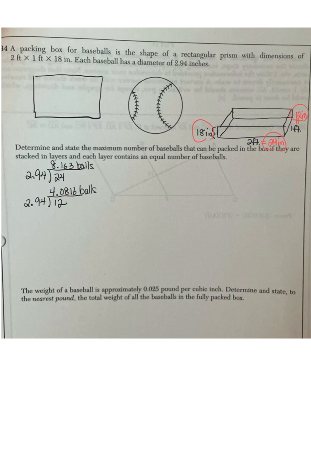Okay, so it's going to look something like this. 1, 2, 3, 4 balls. And then going in this direction, I can fit 8 balls, but I can't fit 9. So 8, and I'm going to have some space. So I already have there 1, so 2, 3, 4, 5, 6, 7, 8.